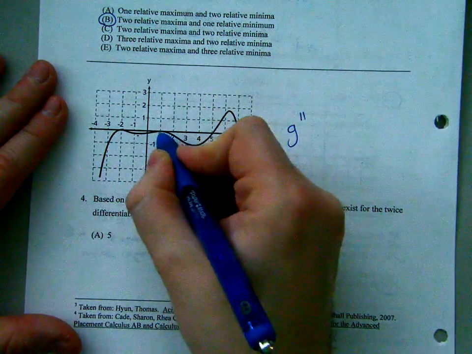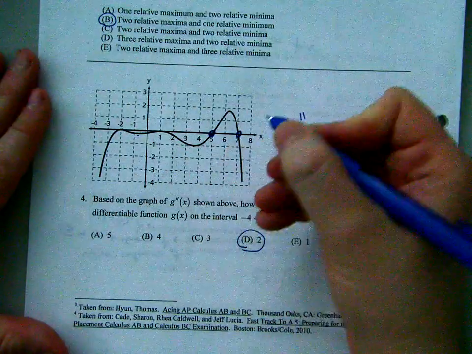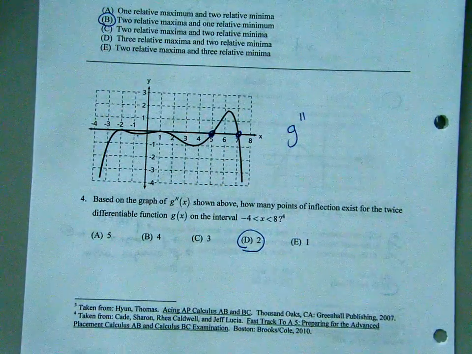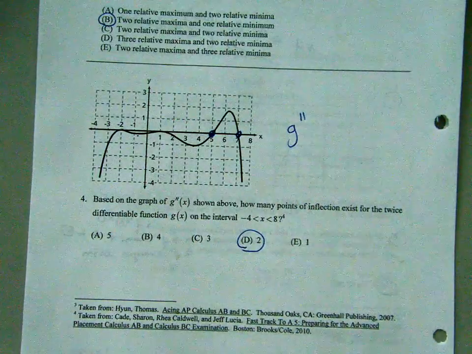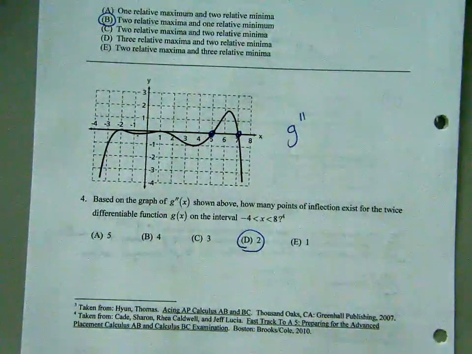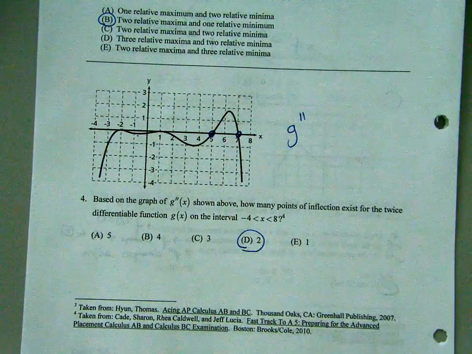Nothing, nothing, nothing, nothing. Here is one at x equals 5. Here's another at x equals 7. It is very important to know, though, what the graph is the graph of, because it was g double prime, and I want to know about g double prime. I'm looking at the y values there. Does that make some sense?